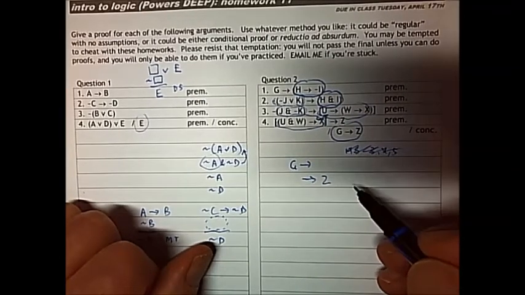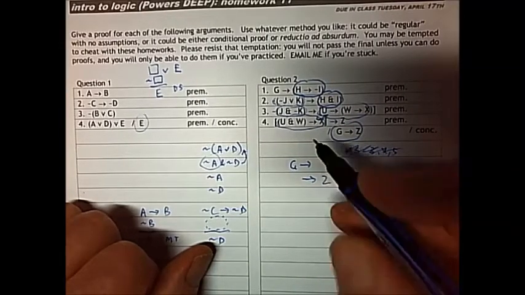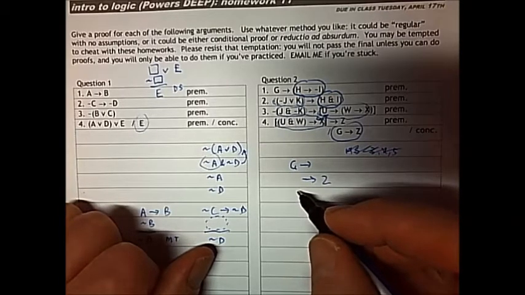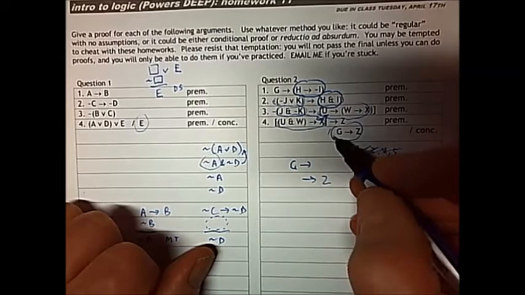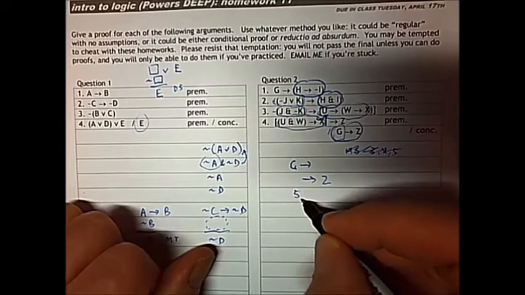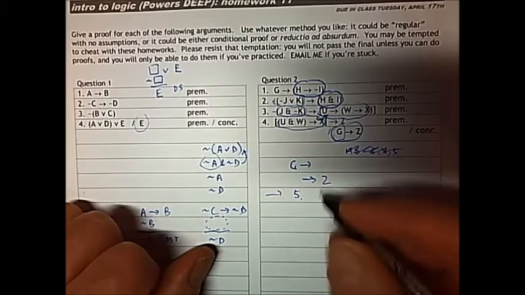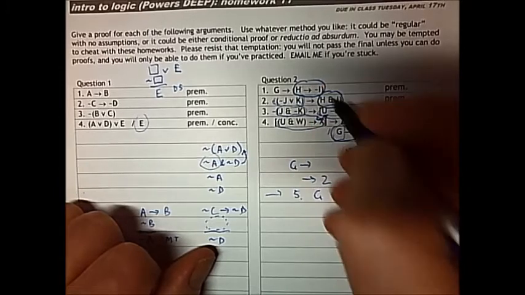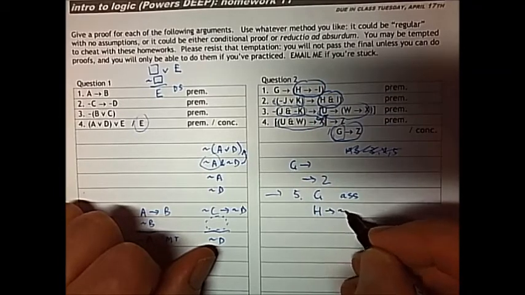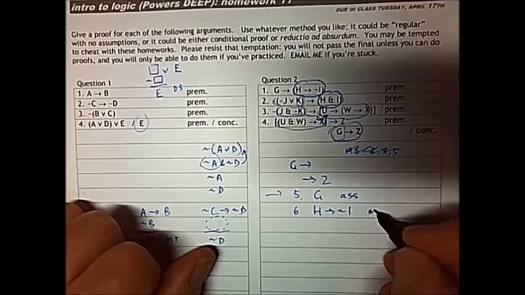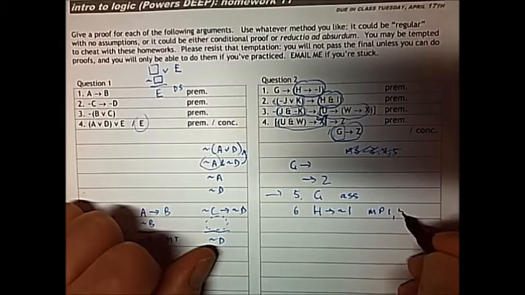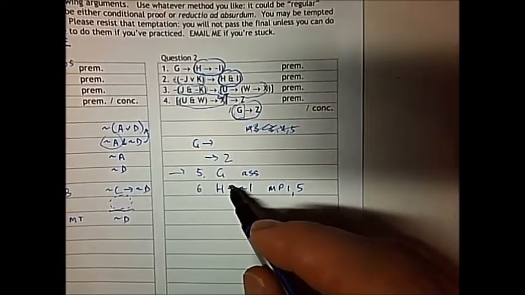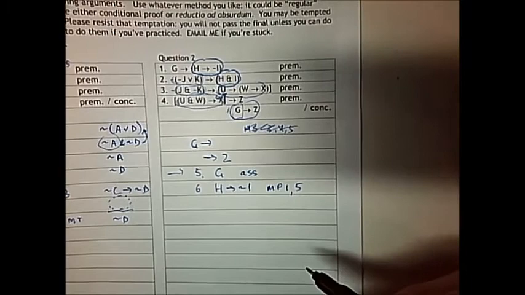So you can either do these as a series of hypothetical syllogisms, or you can apply what we learned last class, which is conditional proof, which involves starting by assuming the antecedent. So you would start indent, which you always do when you assume G, and then you can immediately do modus ponens, 1, 5, and you're off and running. And then you convert that into something, and you can do something with it here, and so on.